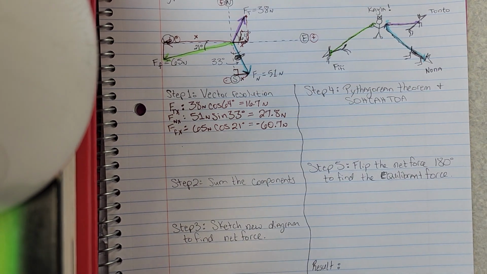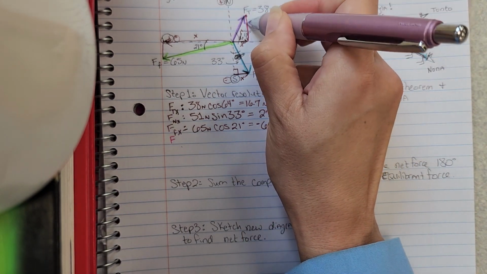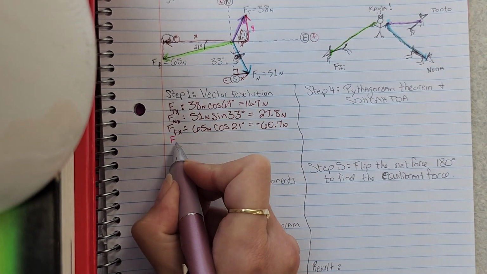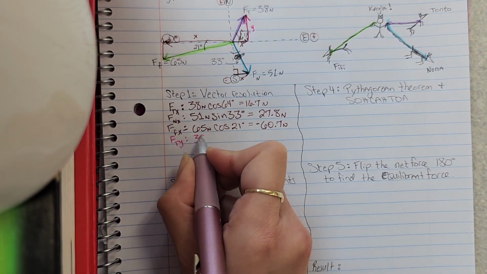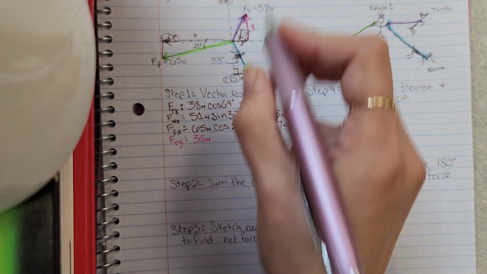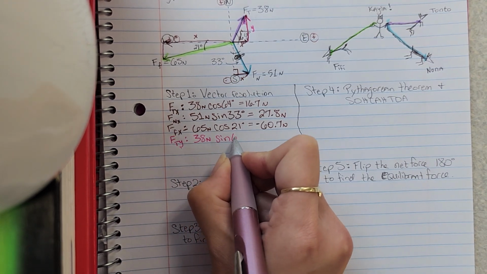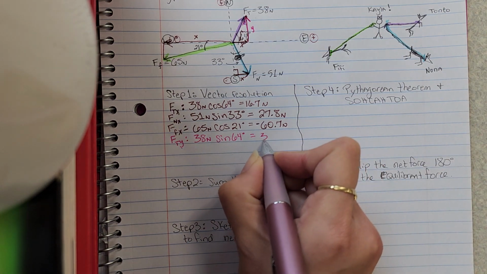Next, we'll find the components in the y direction. The force of Tonto in the y direction is equal to the hypotenuse, which is 38 newtons, times, this is the opposite side to 64, so we're going to use sine of 64 degrees, which equals, and make sure your calculator is in degrees, not in radians, 38 sine of 64 is 34.2 newtons.